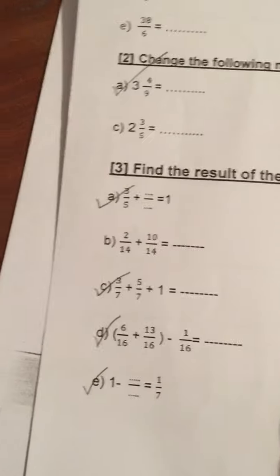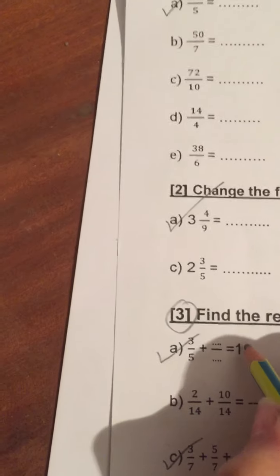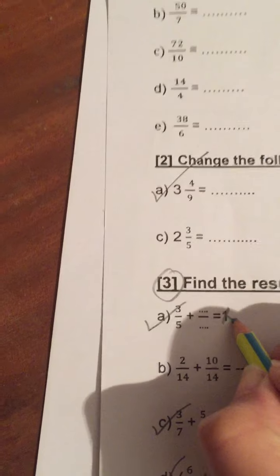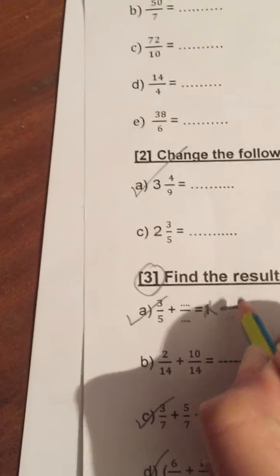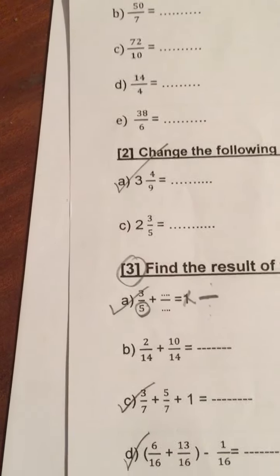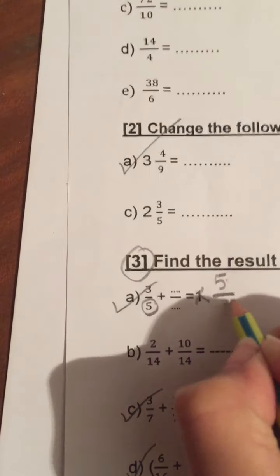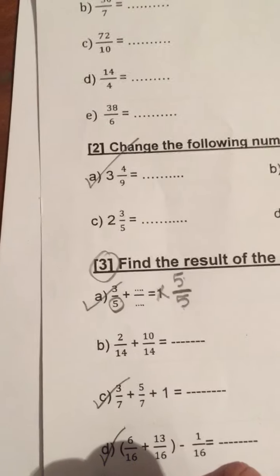Okay, let's turn the page 9. Okay, exercise 3. Here, we just said if I have 1, I'm going to change it into 2 over 2, 3 over 3, 4 over 4. It depends on the denominator of the other fraction. So the denominator of the other fraction here is 5, so it's going to be 5 over 5.